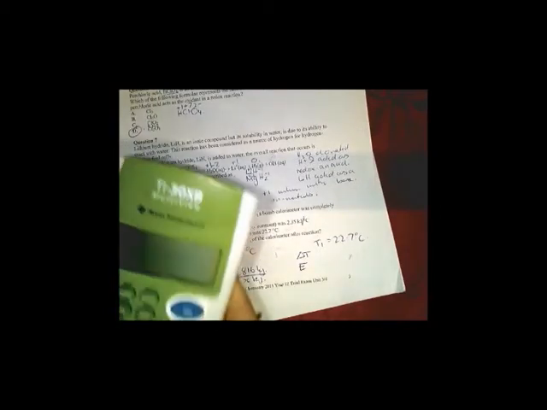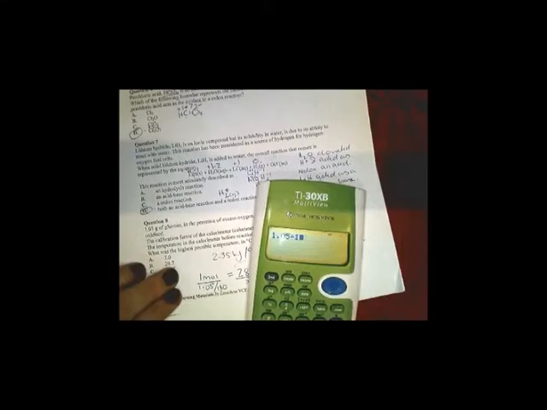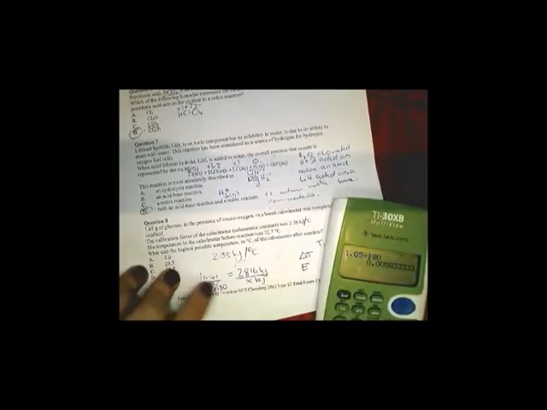Releases X kilojoules. Now if you just solve for X, you will get 1.05 divided by 180 divided by 1, times 2816, which is 16.43 kilojoules.